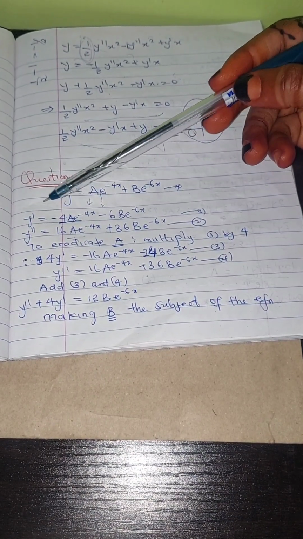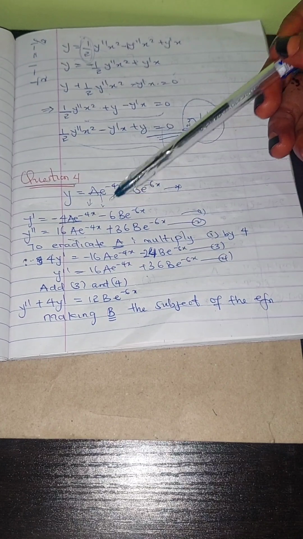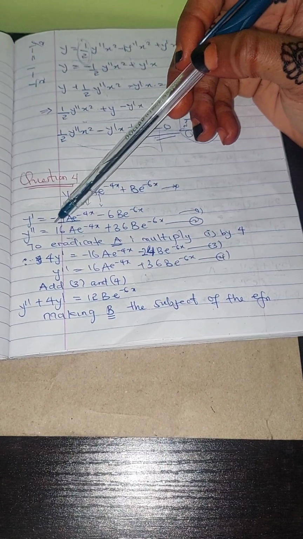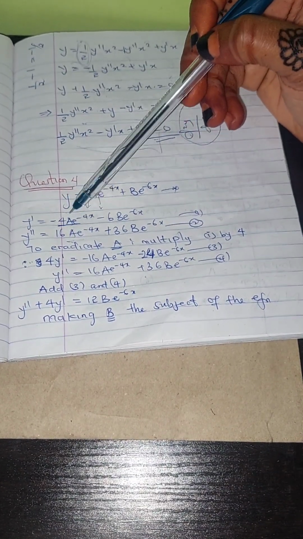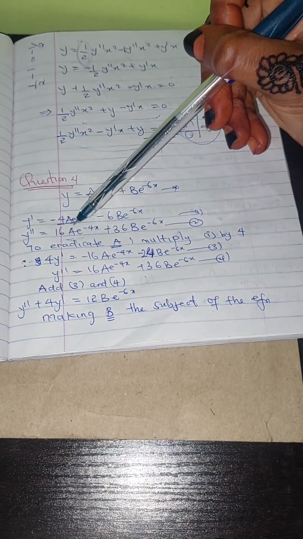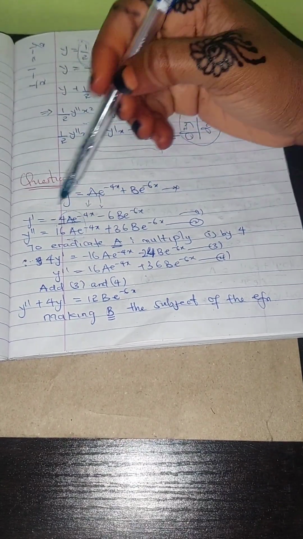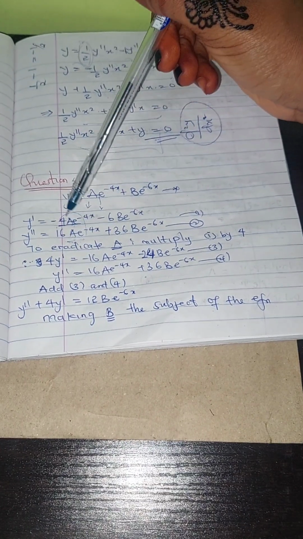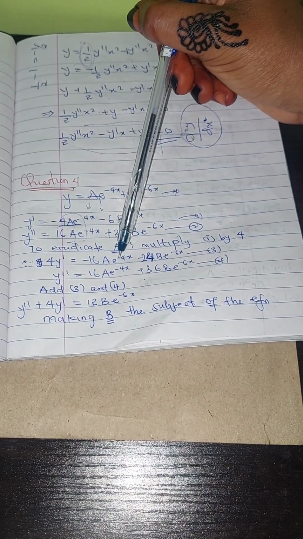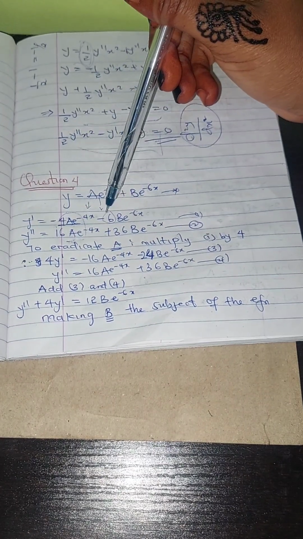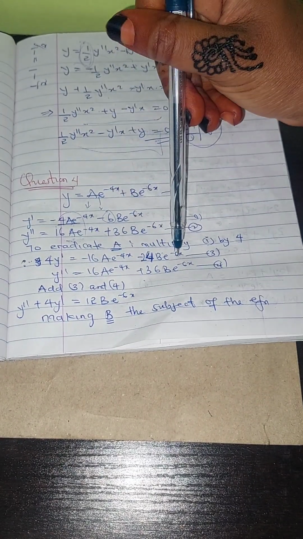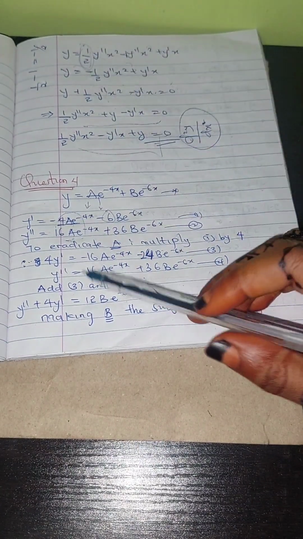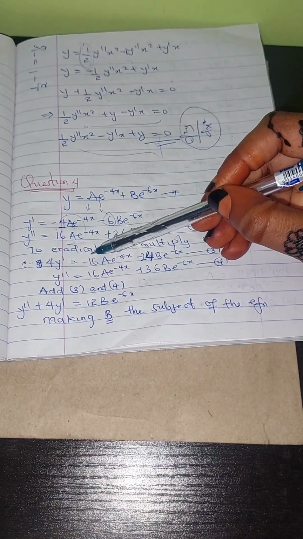the first equation, I have y prime equals minus 4a raised by minus 4x minus 6b raised by minus 6x. If I multiply this first equation by 4, what will happen? I will have this same thing, such that when I add both together, this will turn to 0. This is what I'm saying. If I multiply this first equation by 4, I have 4y prime equals minus 16a raised by minus 4x. Then 4 times 6 is what? Minus 24b e raised to power minus 6x. So then I will write this second equation like this. Notice that this first equation now, I have minus 16 and plus 16.